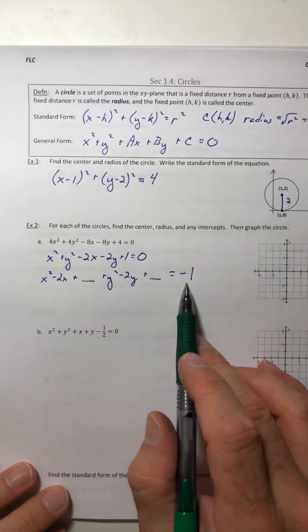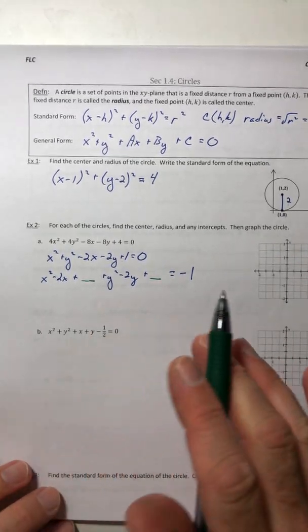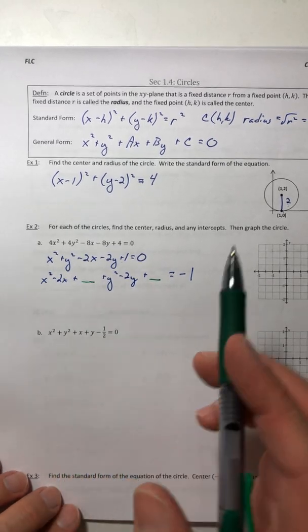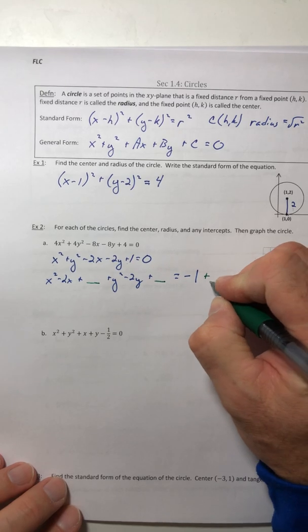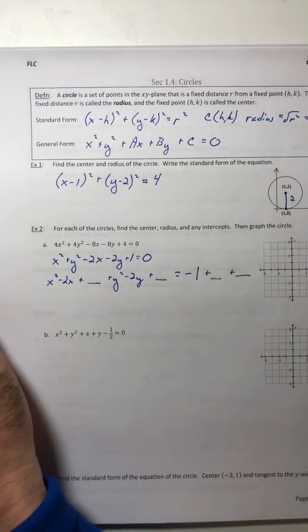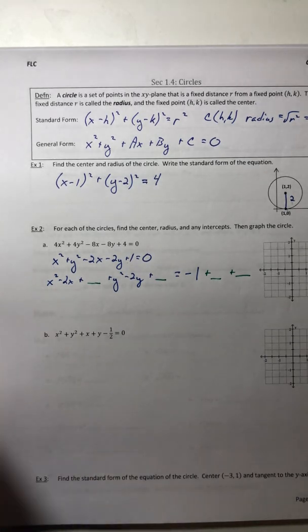And don't freak out if it's a negative number, don't worry about it. Okay, now you stuck 2 blanks over on the left side, so that means you have to put in 2 blanks over on the right, because you have to do the same exact thing to both sides of the equation.